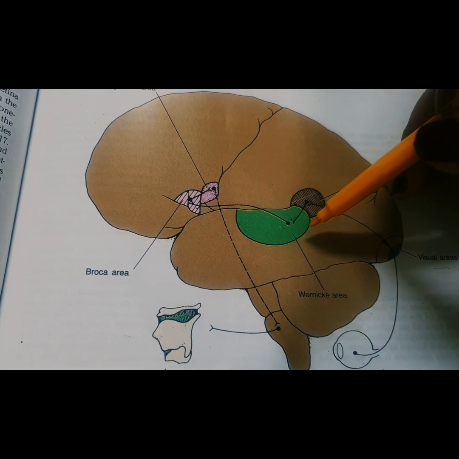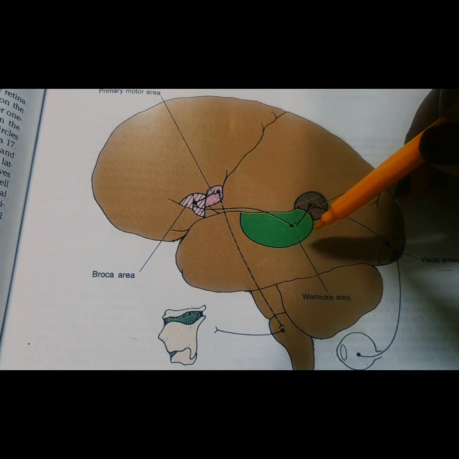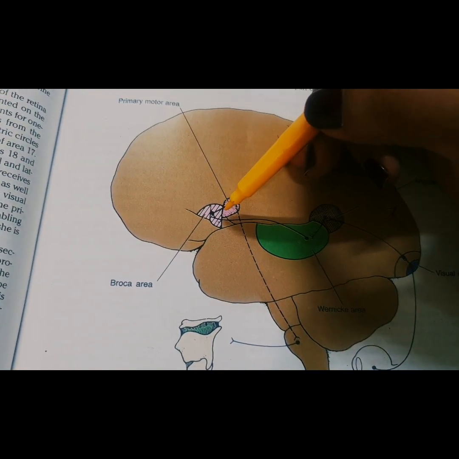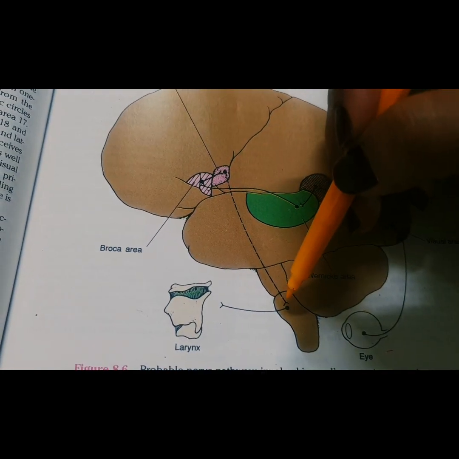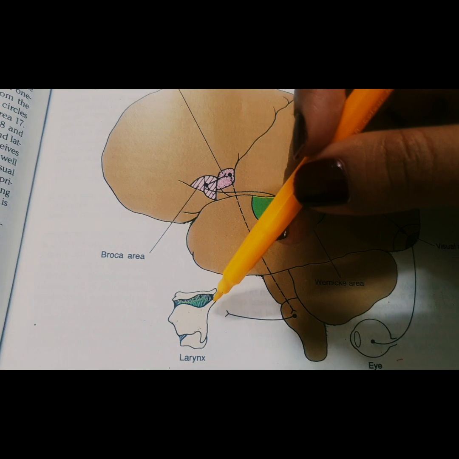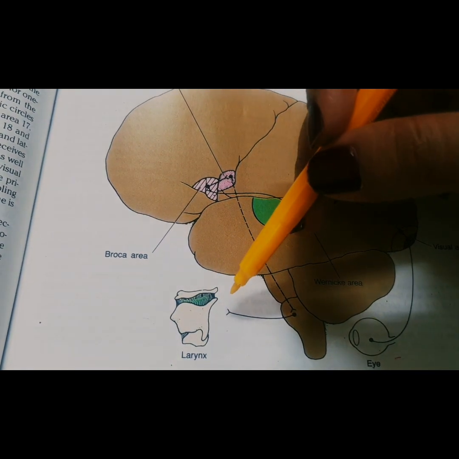Here this is the Wernicke area, and from the Wernicke area it is connected with Broca's area through the arcuate fasciculus, and from Broca's area the message goes towards the medulla oblongata and then into the larynx, so that it can be said out loudly.